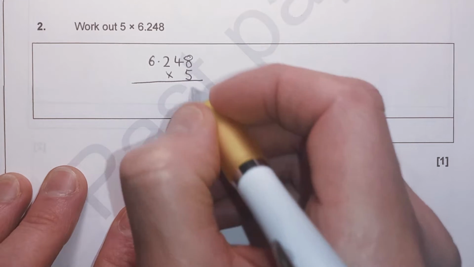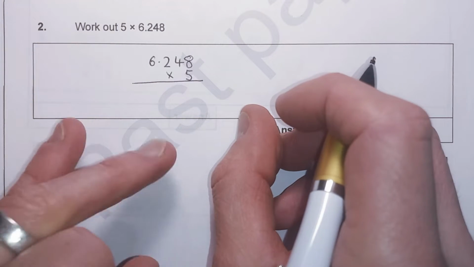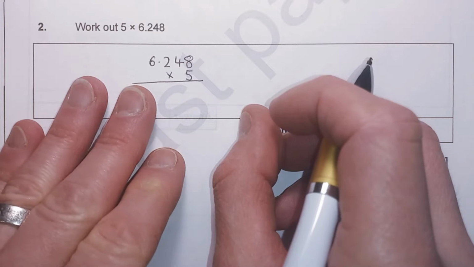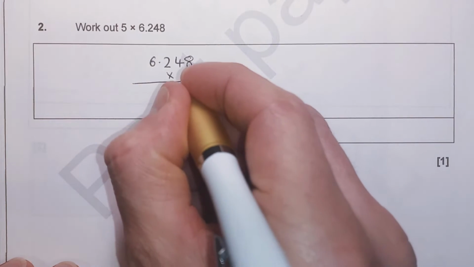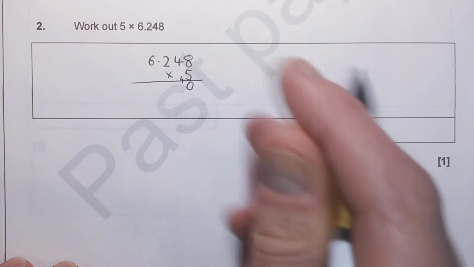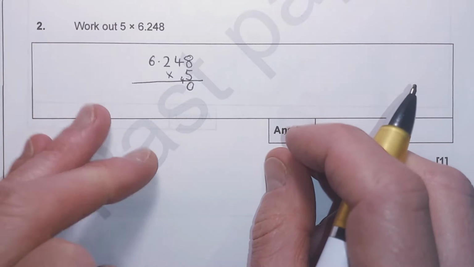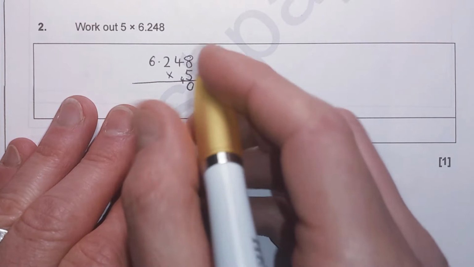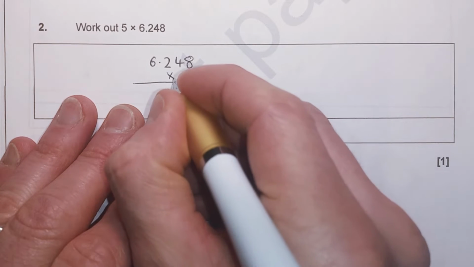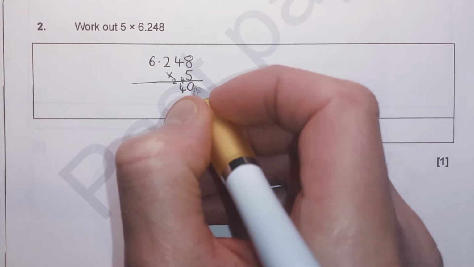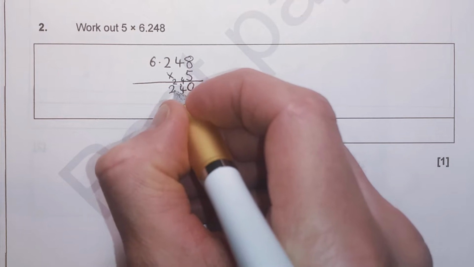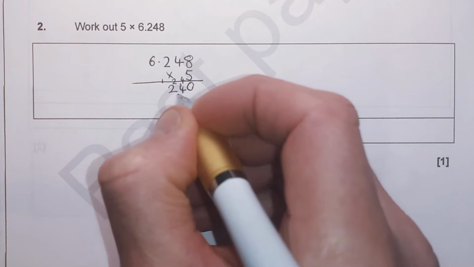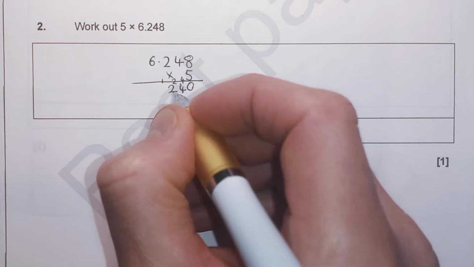So we'll start off with 5 times 8. So we've got 8, 16, 24, 32, 40. That's fine. So 0 carry the 4. Then we've got 4 times 5. So we've got 5, 10, 15, 20. Plus the 4 is 24. 2 times 5 is 10. Plus the 2 is 12. 2 carry the 1. I'm not going to put the decimal point in straight away.